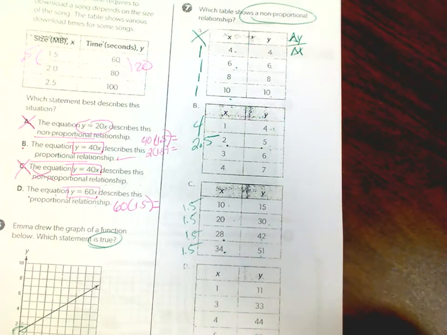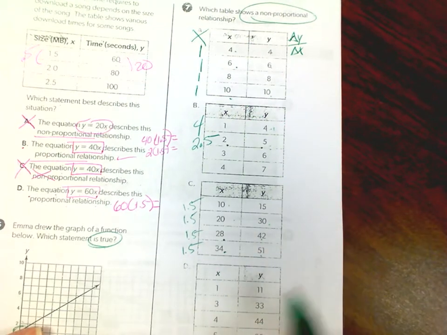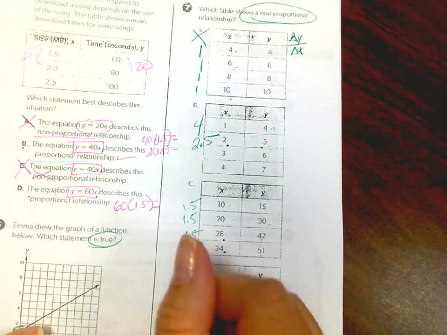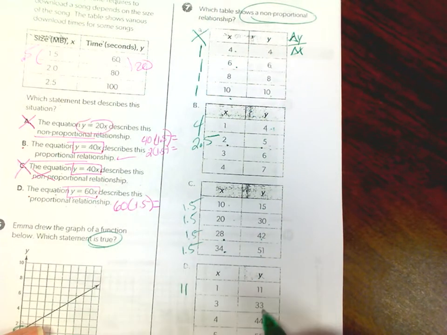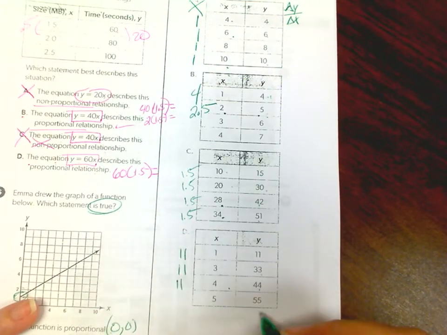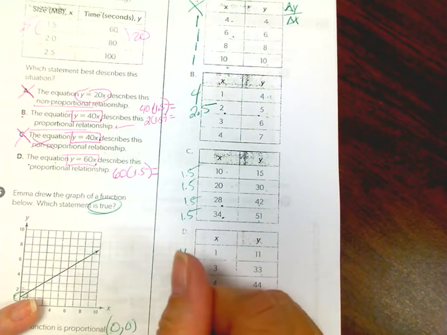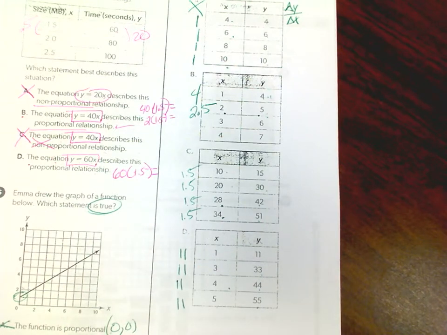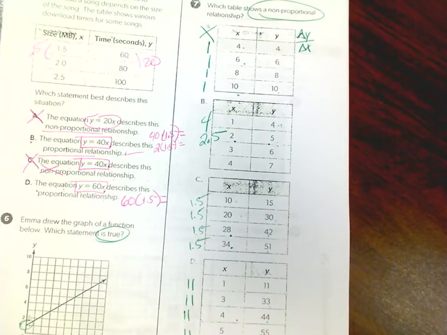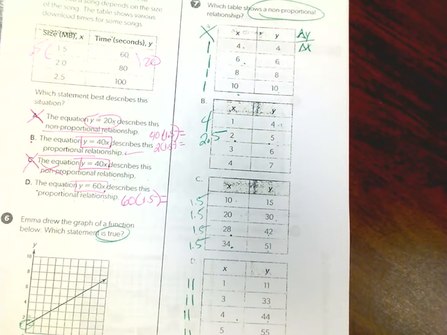The ratios are equivalent. D, 11 divided by 1 is 11. 33 divided by 3 is 11. 44 divided by 4 is 11. 55 divided by 5 is 11. So the only one there that is non-proportional would be B.